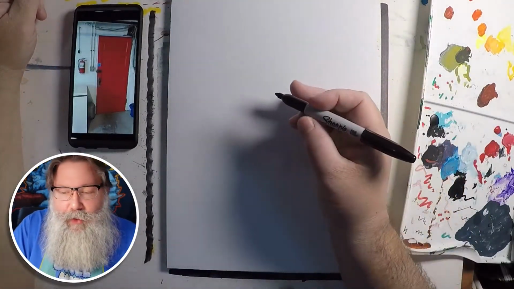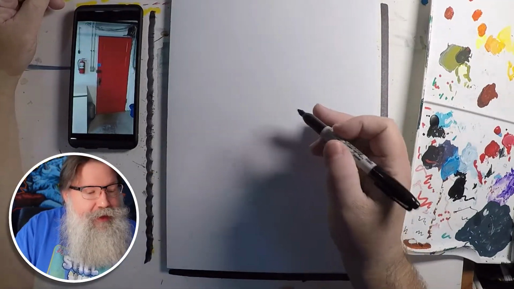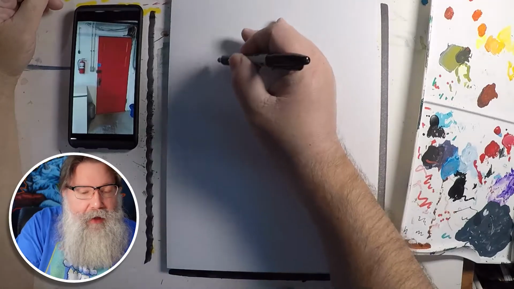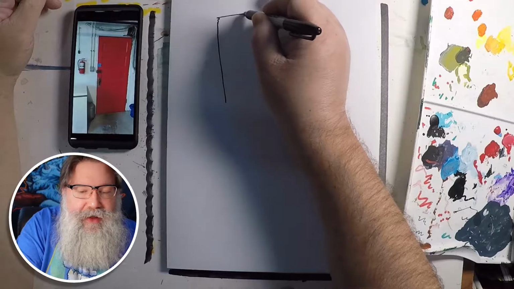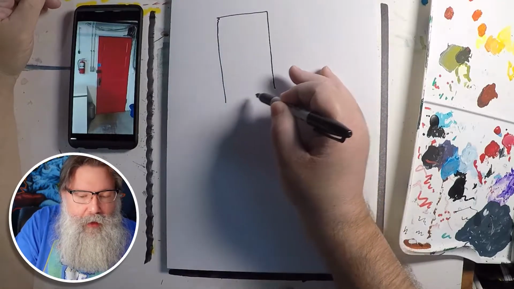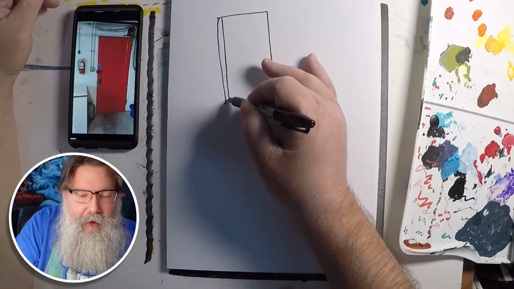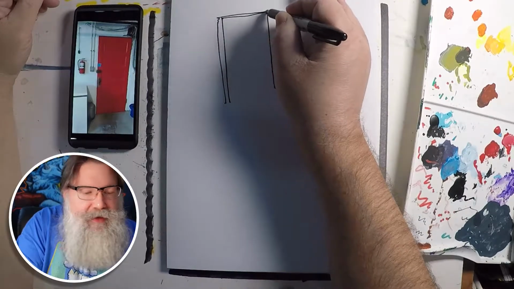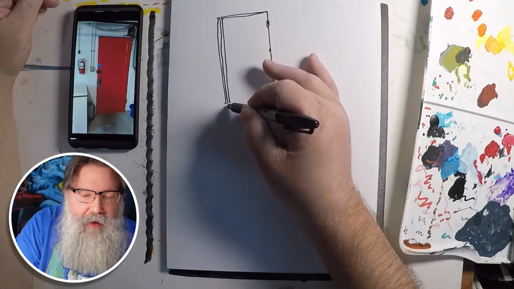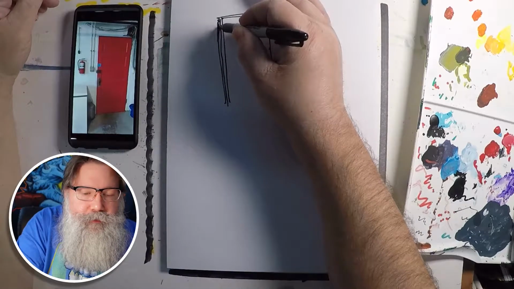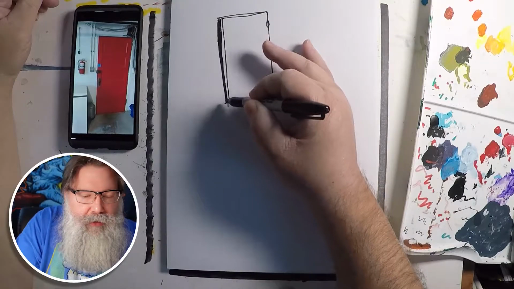So I've got another fine point Sharpie here, and you can see from this picture, it's basically the red door in the back. But I'm not going to be concerned really about getting it exact. I'm looking for what is it about the door that's inspiring me? Like how do I get out? So I want to make it an open door, and let's shade in what's behind it a little bit.